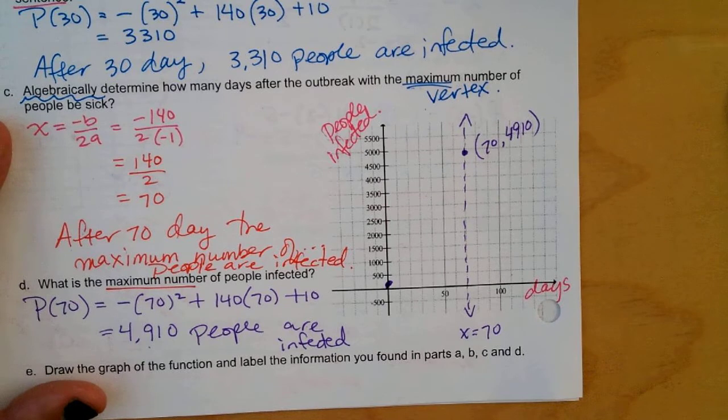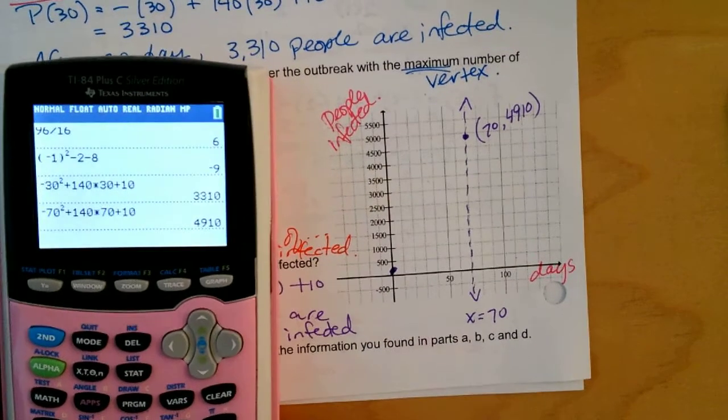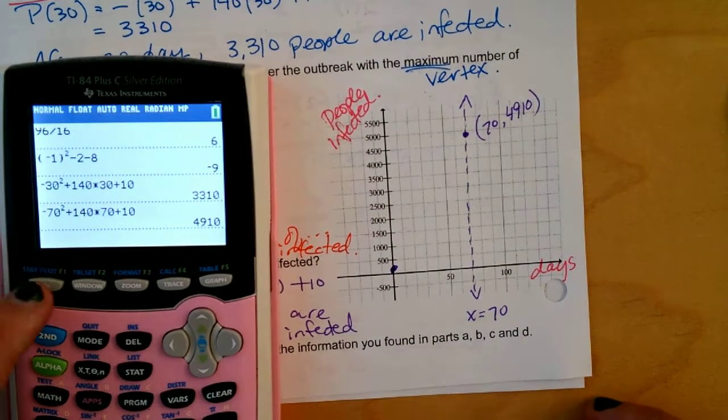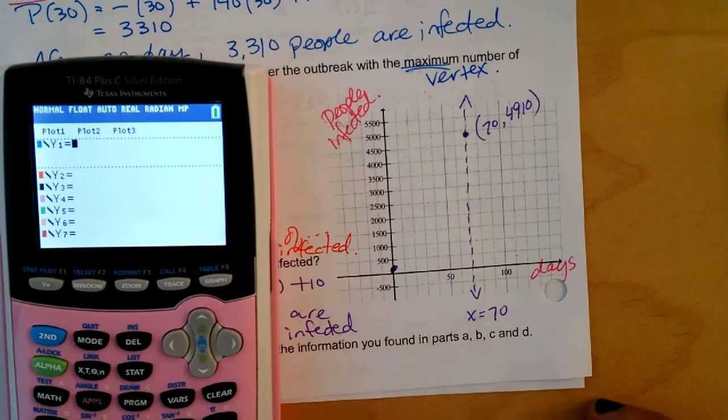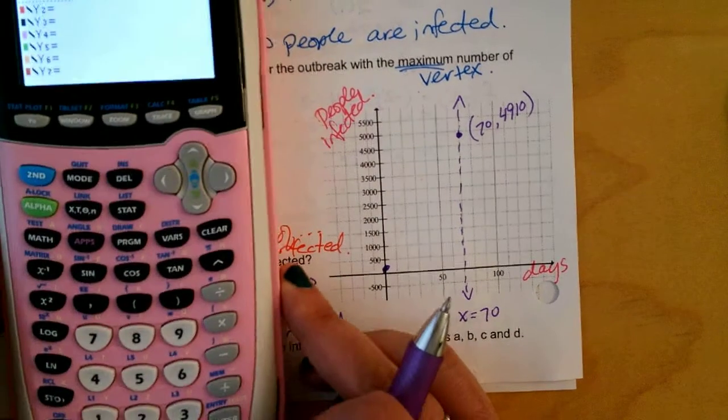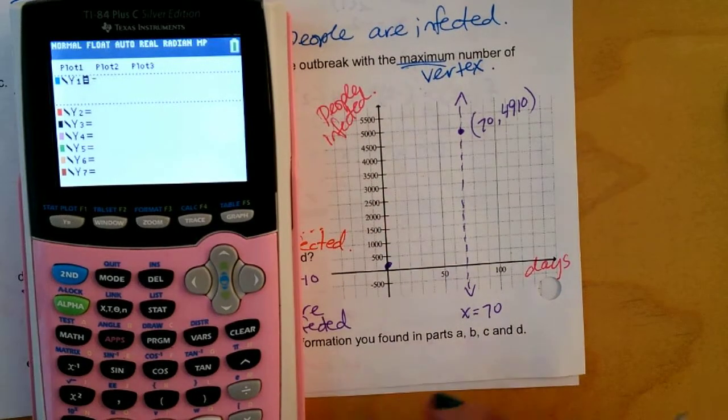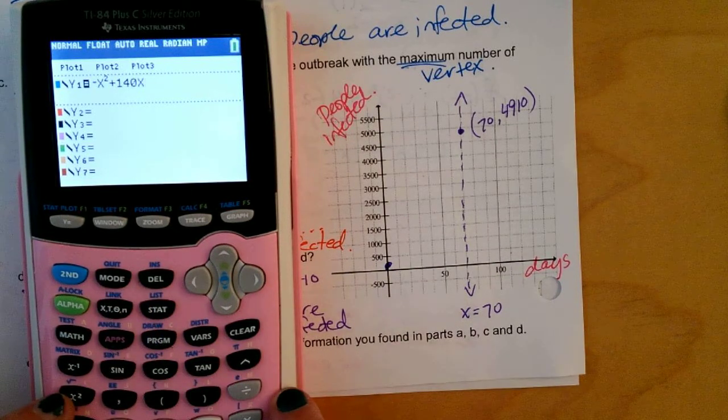So I want to show you how you can get some more points from the graph. If I go to Y equals and clear out what I have, I can type in the new equation, which is negative, and be sure to use the negative sign, not the subtract. The negative is at the very bottom. Okay, so negative x squared plus 140x plus 10. That's the equation.